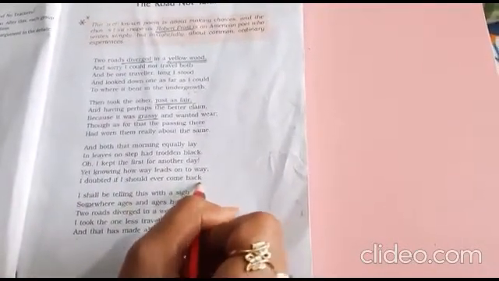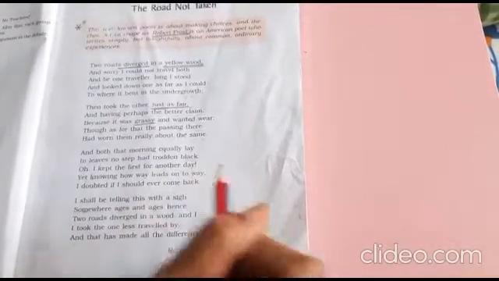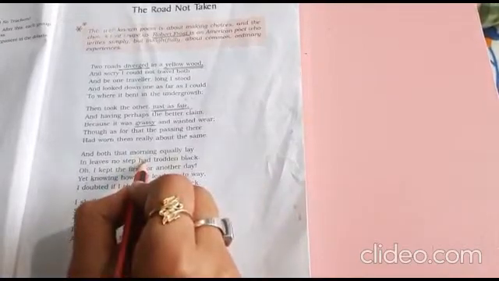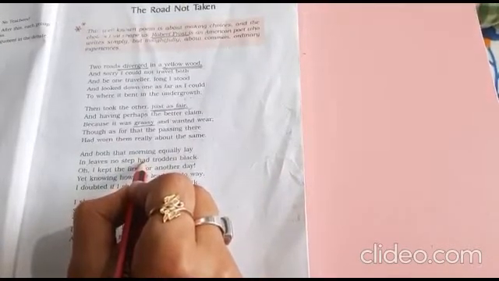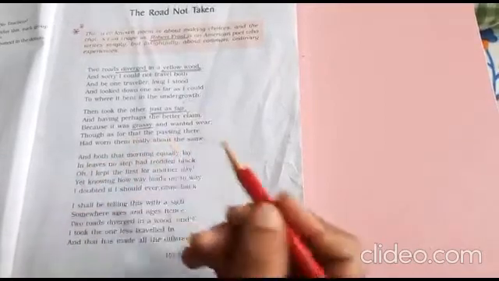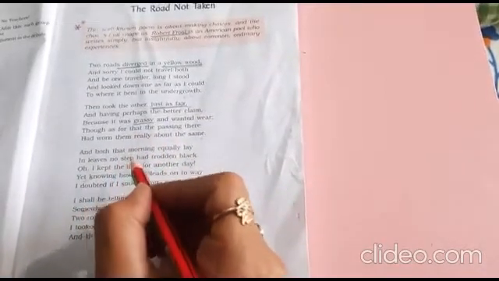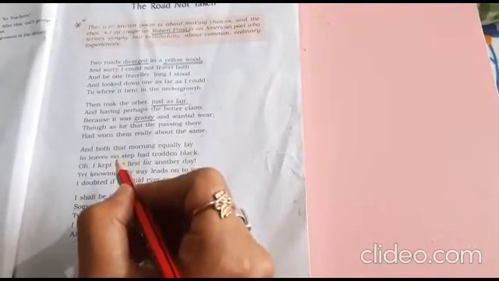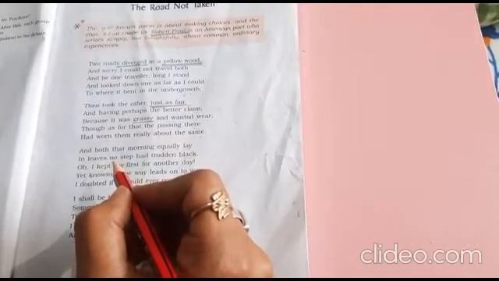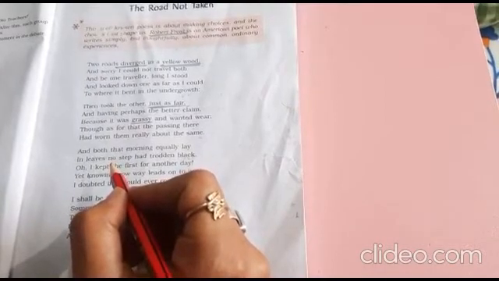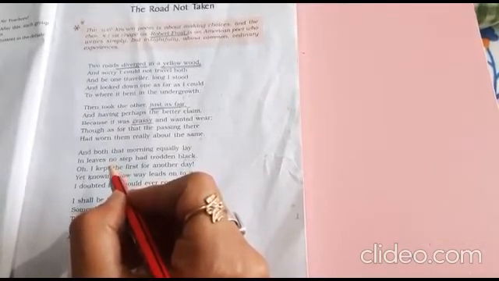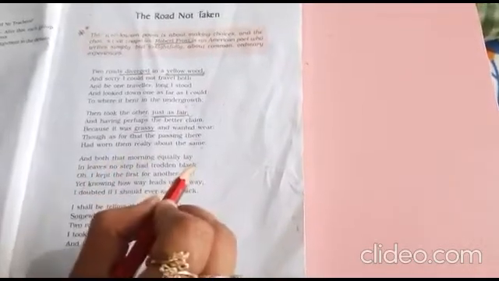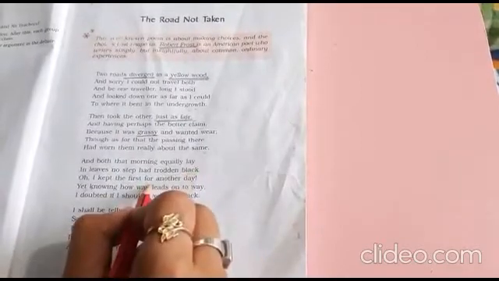In the third stanza of the poem, the poet says that both the paths were similar that morning. Okay, both had leaves on them. Now, how come the poet says that both had leaves on them? As they were still green in color, and he decided that day that he would take one path and keep the other path for another day. Although he knew that he could not go back on the choice that he had made.